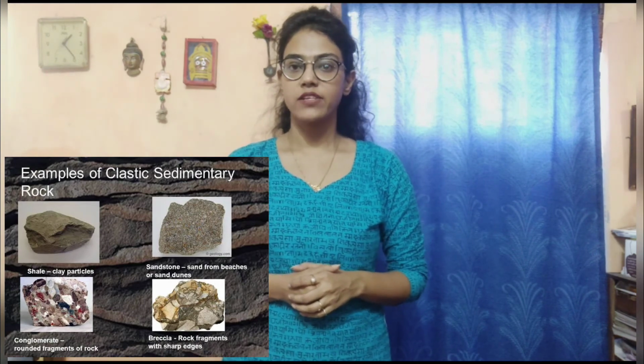First is the sandstone. With the name of the sandstone, we can easily understand that sand is the main element of that rock. Next one is the conglomerate. In the conglomerate, there are pebbles and gravels, big, round-shaped elements, which are cemented together and became a rock.